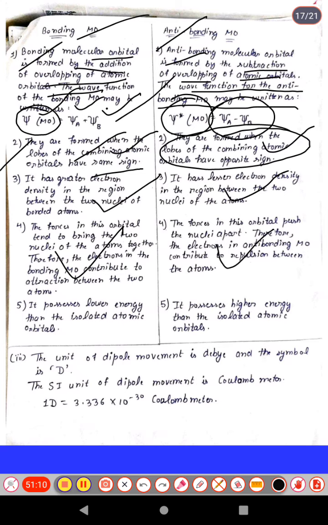And there is a principle of repulsion. Next point: a bonding molecular orbital possesses lower energy, and an anti-bonding molecular orbital possesses higher energy than the isolated atomic orbitals. Due to that, higher energy is written in the above form.